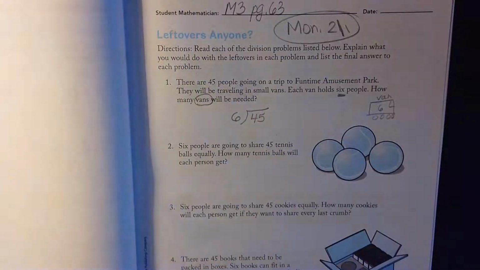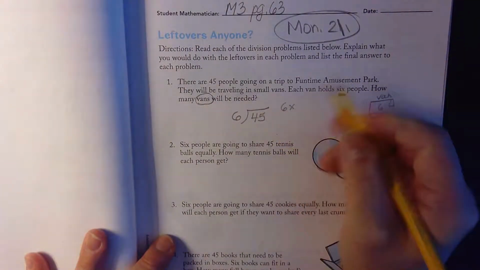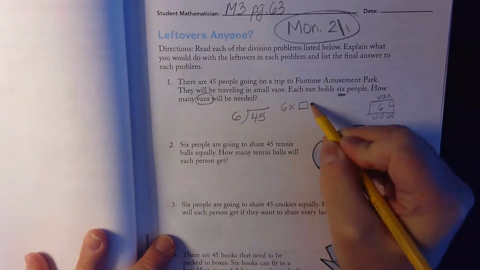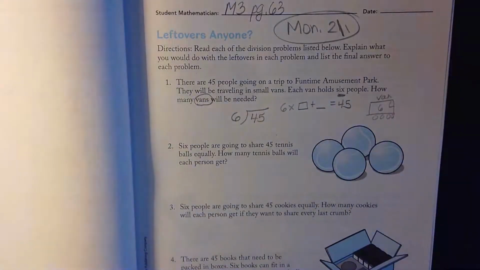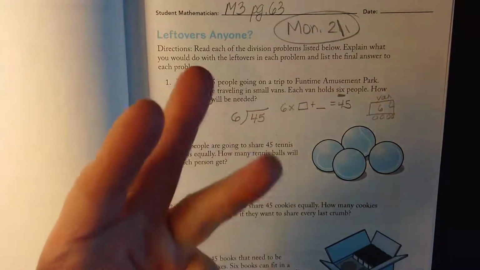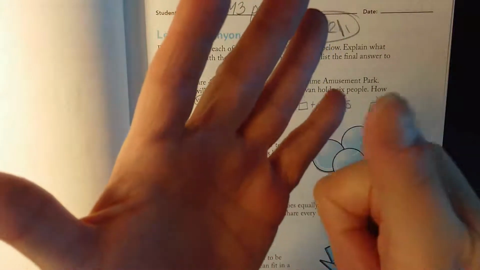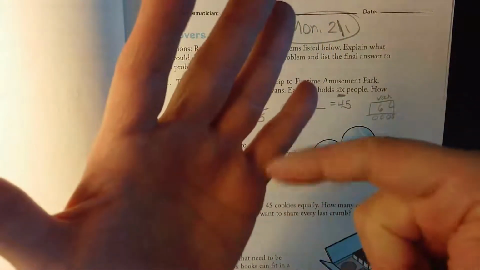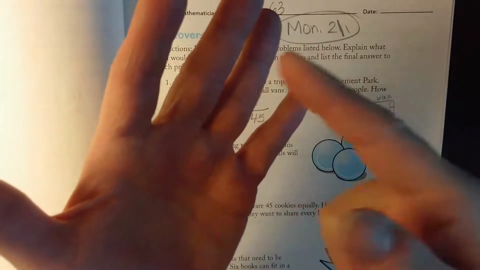45. Now, thinking about how we've been doing near facts, we could do it a couple of different ways. We could do 6 times what number plus blank equals 45. 6, 12, 18, 24, 30, 36, 42, right? That's 7.